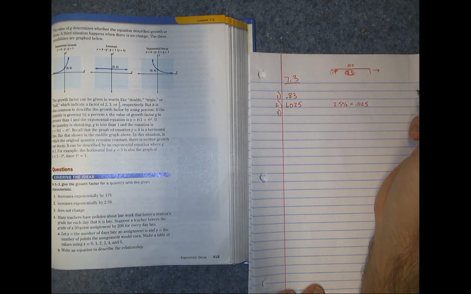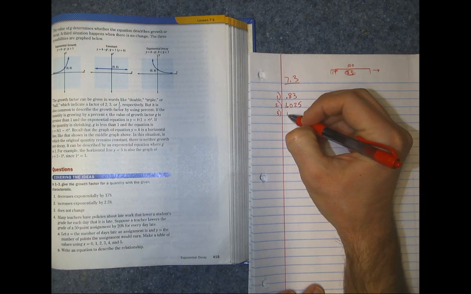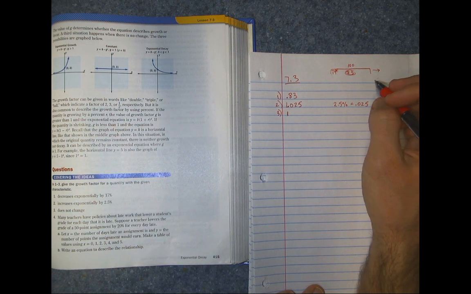Question number 3. We multiply by the growth factor and the quantity does not change. Think about the number you would multiply by where things don't change. That's 1, not 0. That would create a change. 1, when you multiply by it, is not going to change.